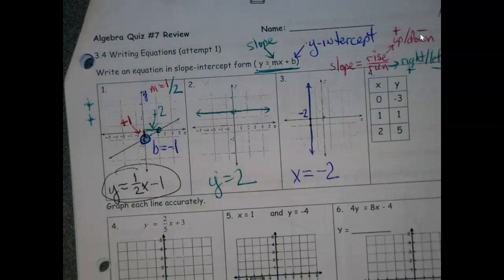The only other type of slope we had when we were doing our equations was if we had a little chart, and we have that in here too. Nothing different. Let's find that right.